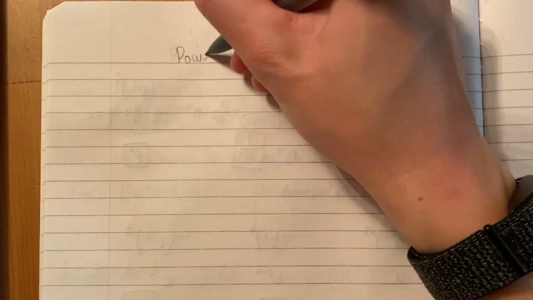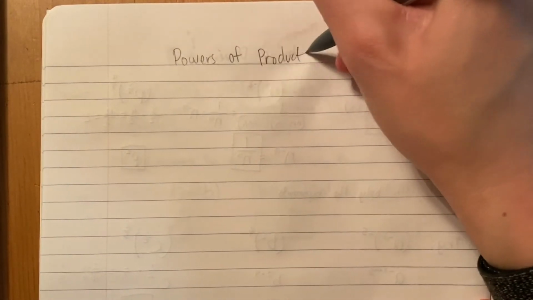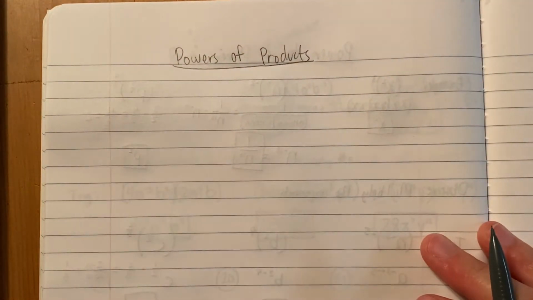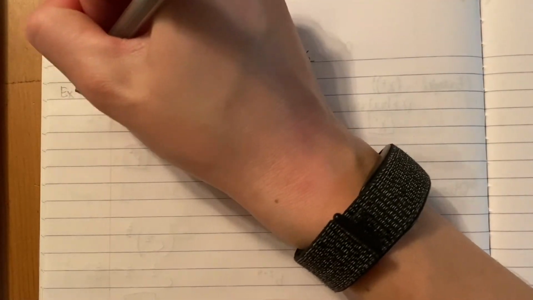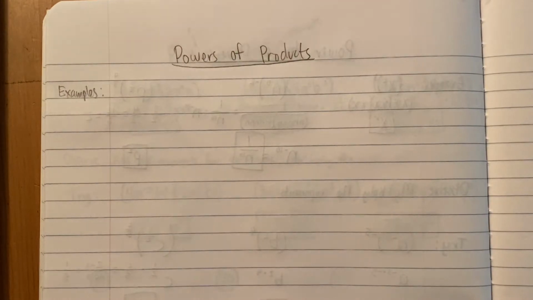Now we're going to do powers of products. What you're going to see is that this is similar to the last one. It's just going to be longer problems. So let's do what we've been doing. We're going to look at some examples and make some observations.